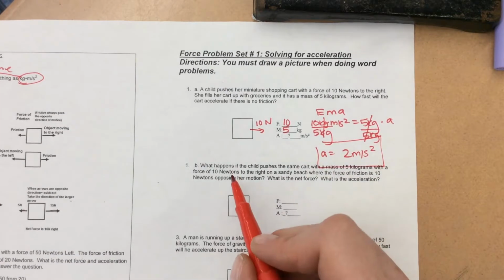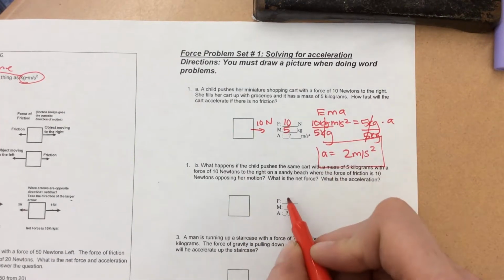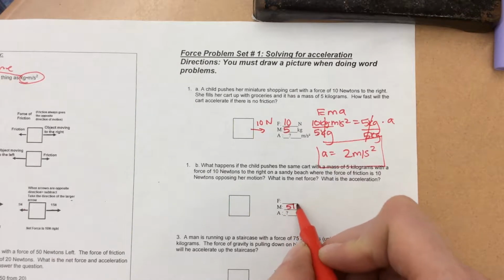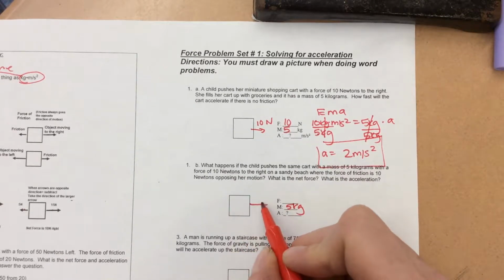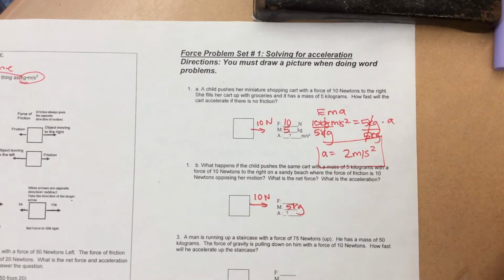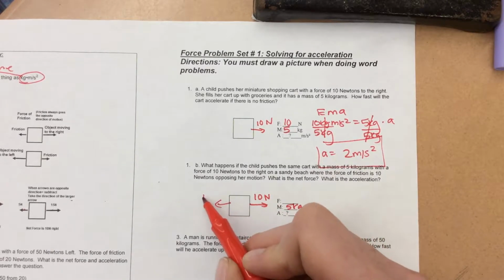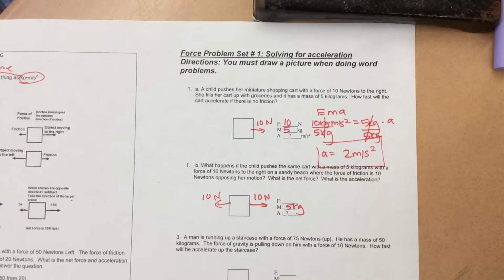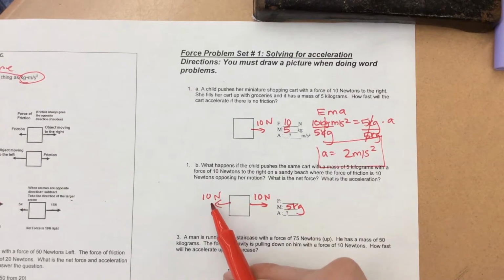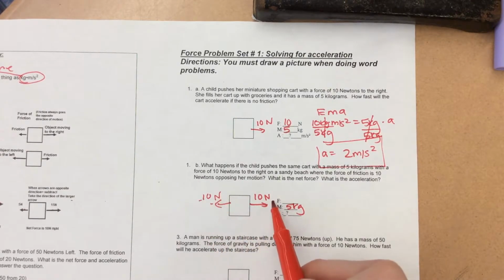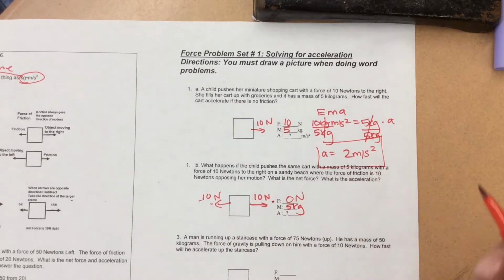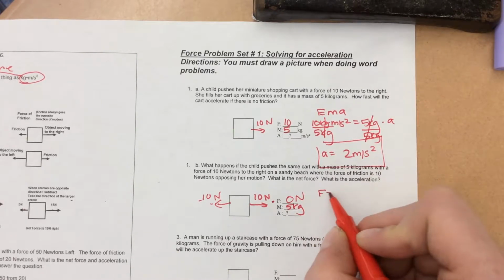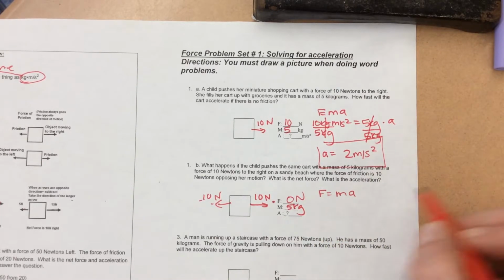1B. What happens if a child pushes the same cart with a mass of 5 kilograms with a force of 10 newtons to the right on a sandy beach where the force of friction is also 10 newtons? Opposing. What is the net force? The arrows are opposite directions, so you're going to subtract. So that's 0 newtons.